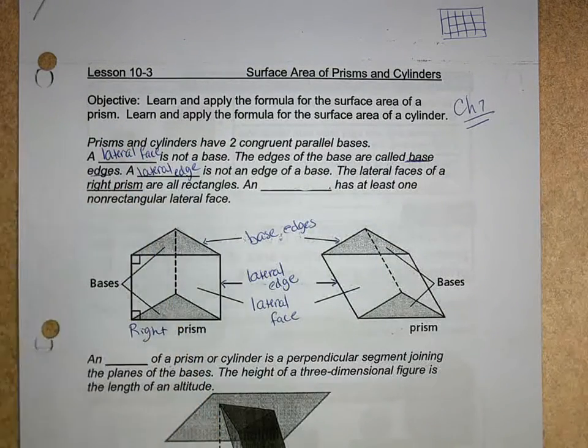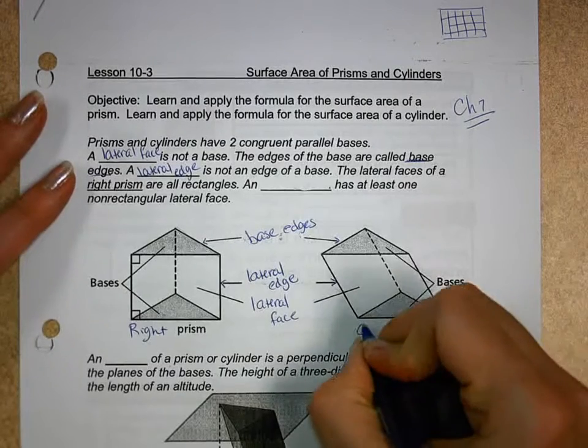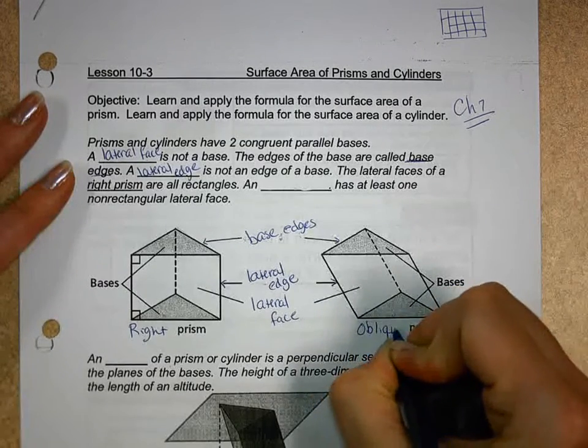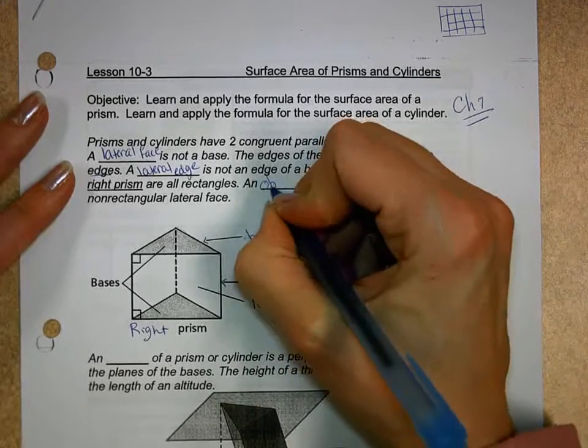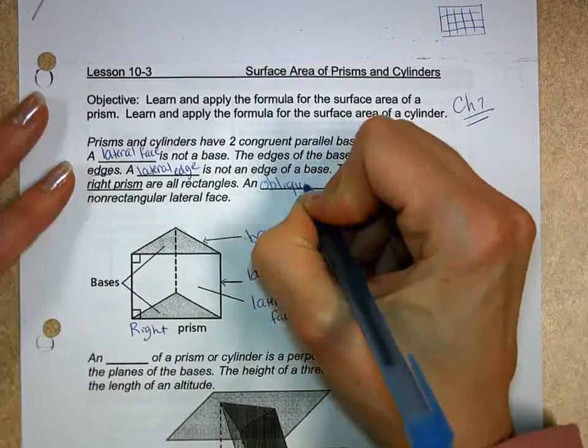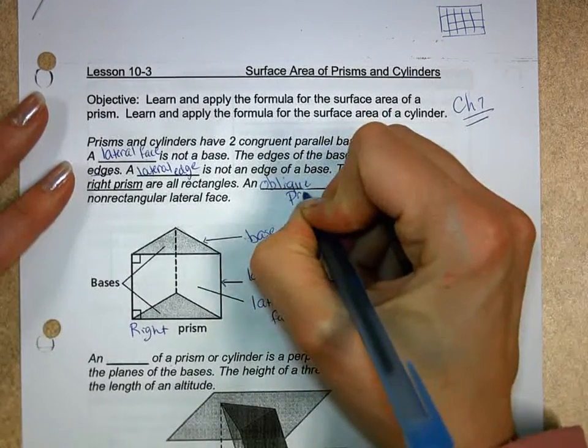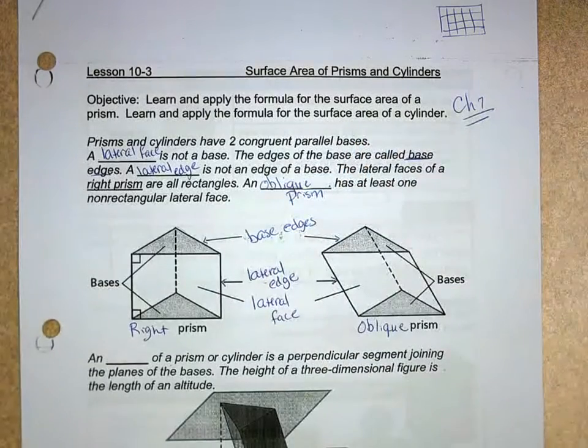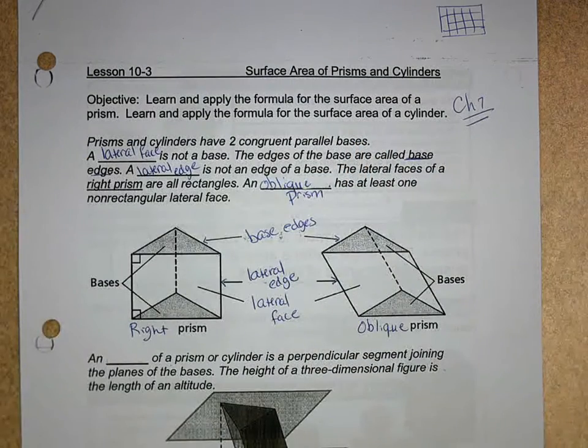But then we have the times when they lean a little bit, and those are called oblique prisms. An oblique one has at least one side that's like a parallelogram or a different shaped quadrilateral.